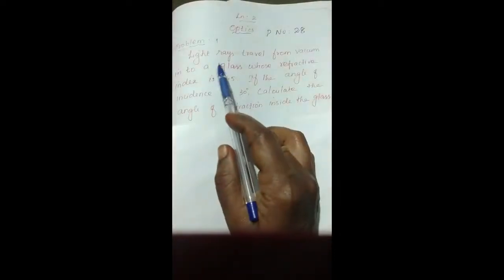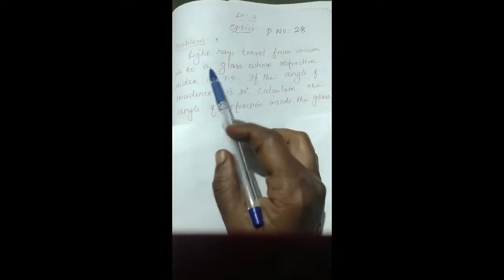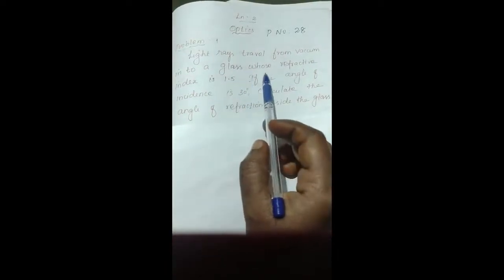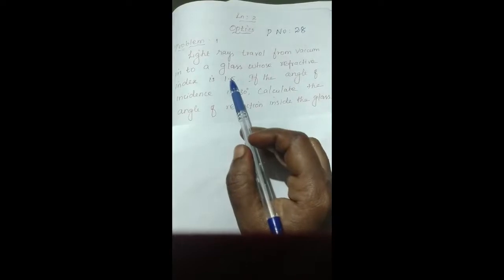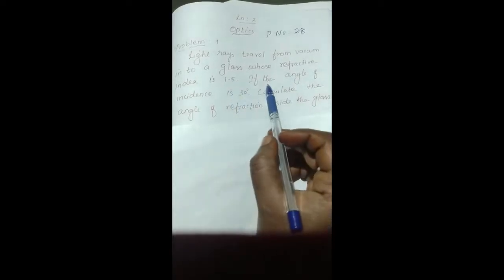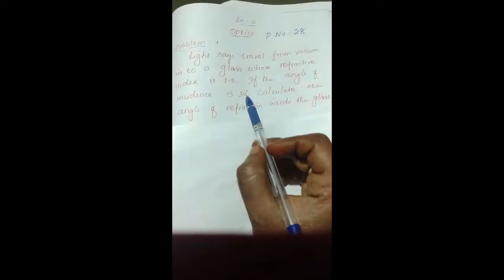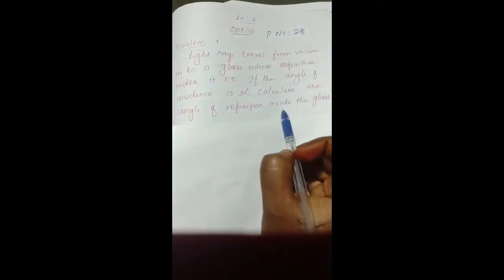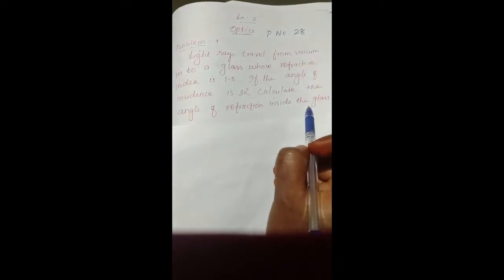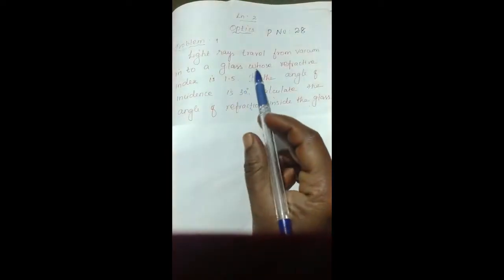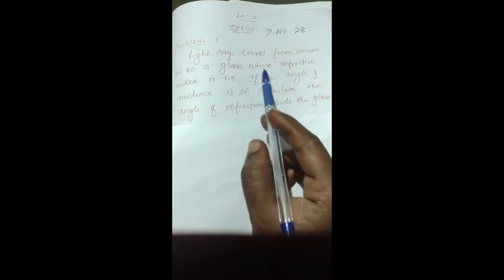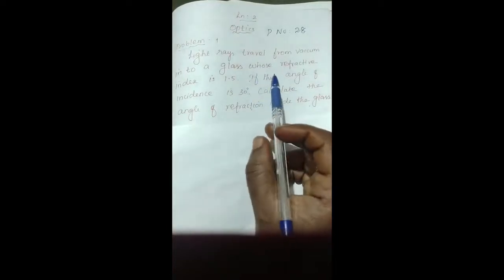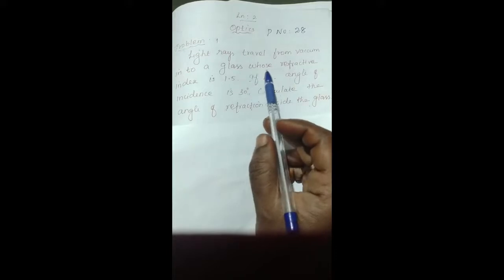First problem, example 1. What is given there? The light rays travel from vacuum into glass whose refractive index is 1.5. If the angle of incidence is 30 degree, calculate the angle of refraction inside the glass. So first you have to read the problem carefully and write what the given data is. Okay. What's given here?